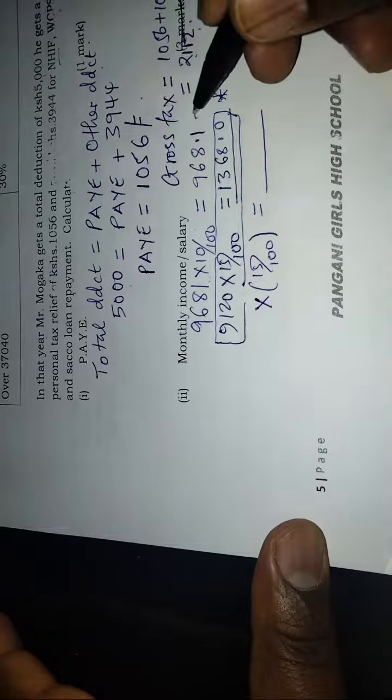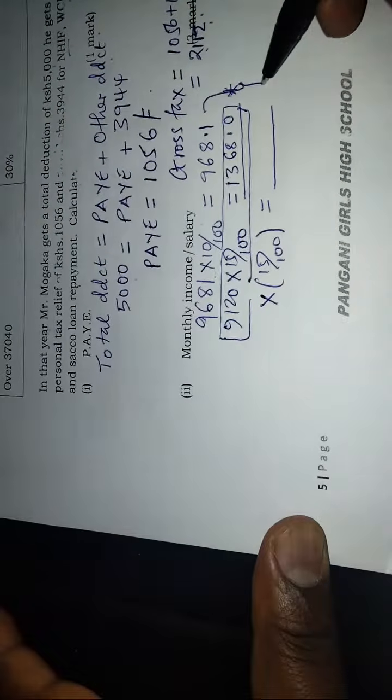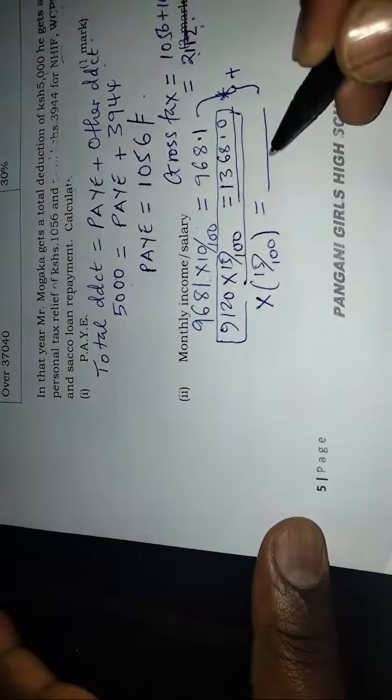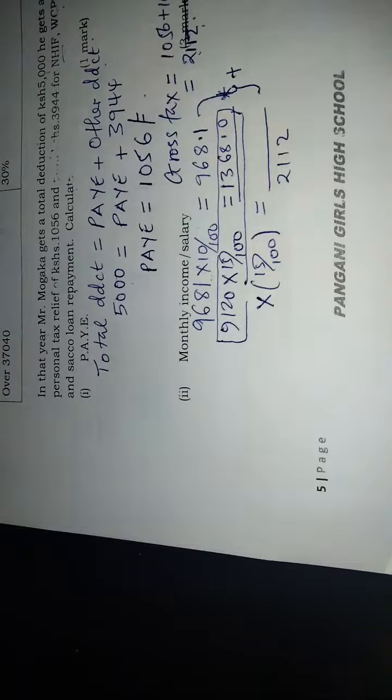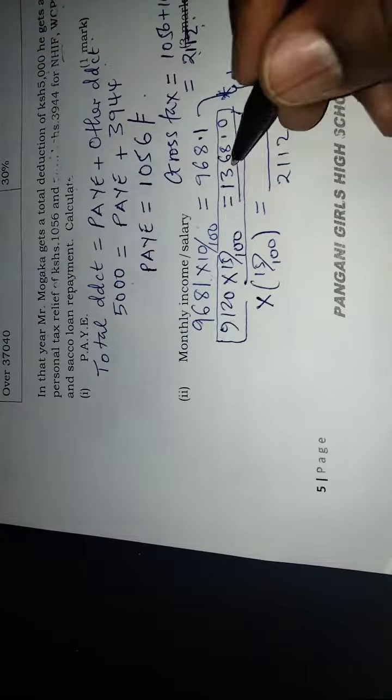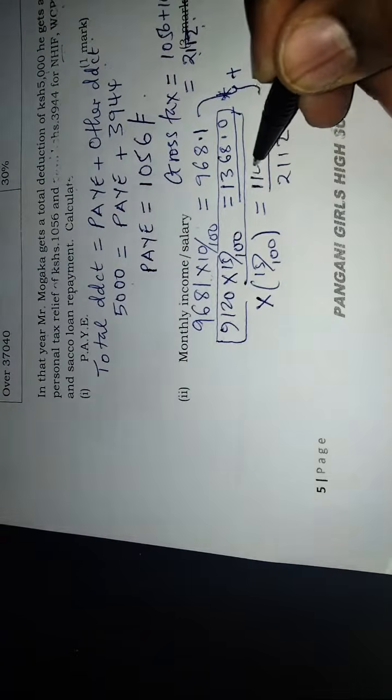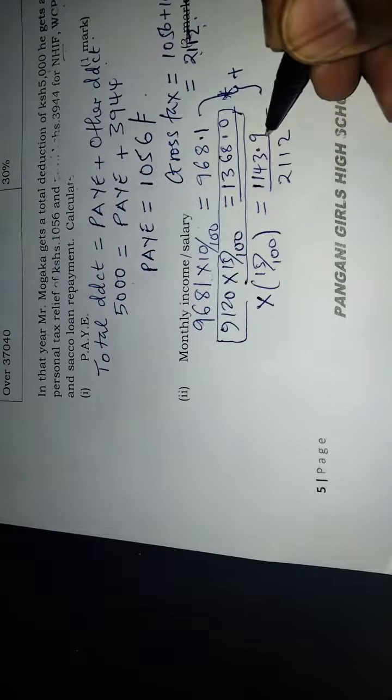So that is total tax. When added, we get 2112. So that means we need to get 2112 minus 968.1. And we will know that we have a missing 1143.9.